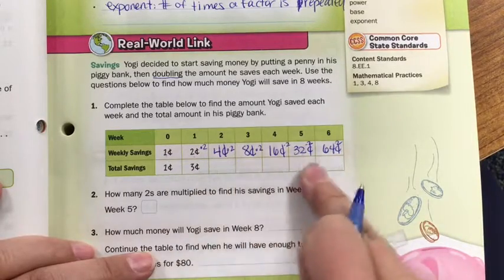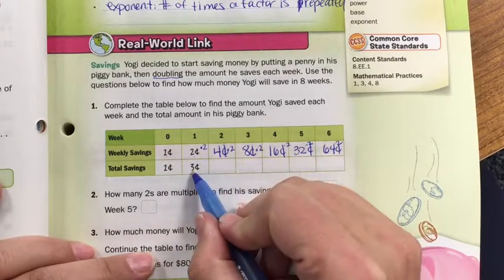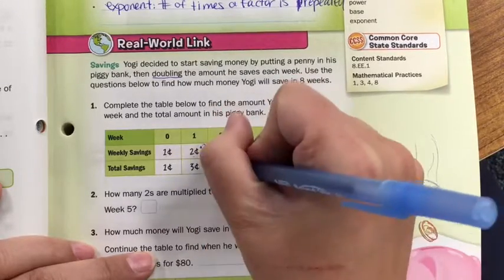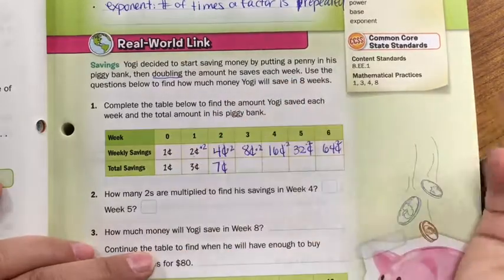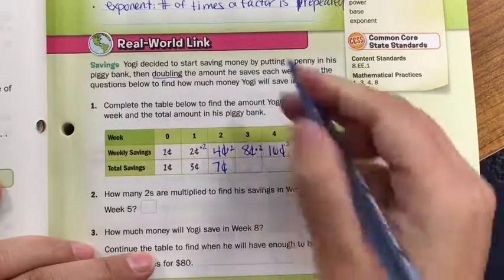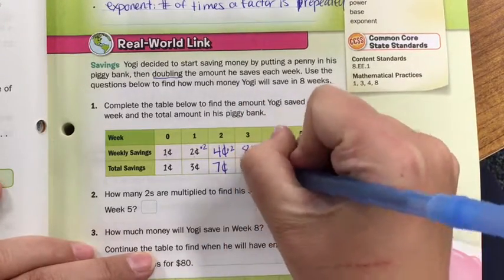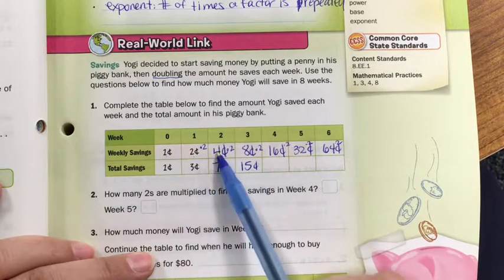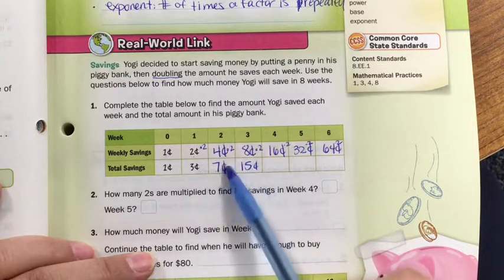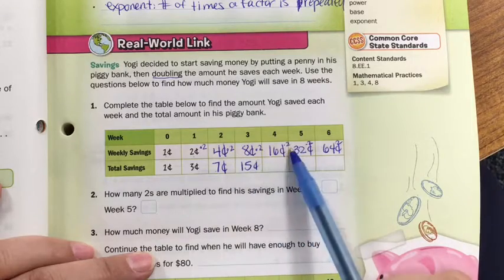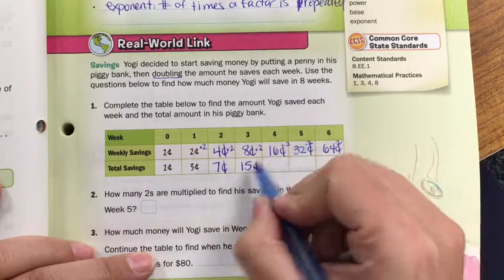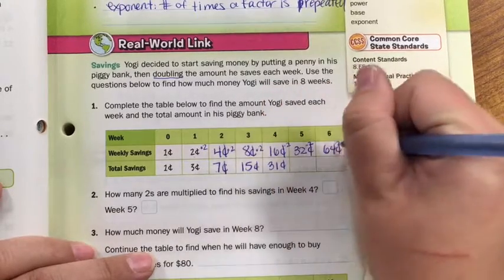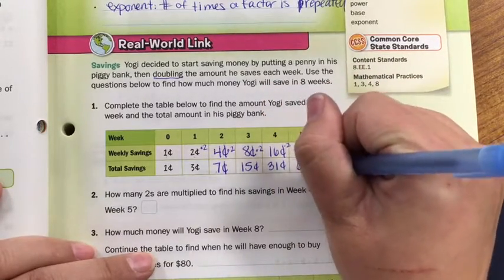Now we want to know how much he's saving altogether. If he already had 3 cents and he got 4 cents more, how much would he have now? 3 plus 4 is 7, so it's 7 cents. And then 7 cents plus 8 cents is 15 cents. Now watch this. What's the difference between 3 and 4, or 7 and 8, and 15 and 16? Do you notice that it's 1 less? So you could just do 31 cents. 1 less than 64 is 63 cents.